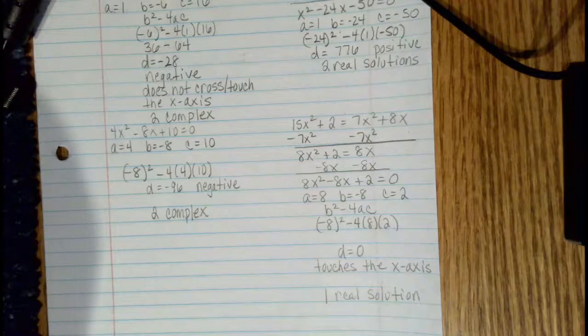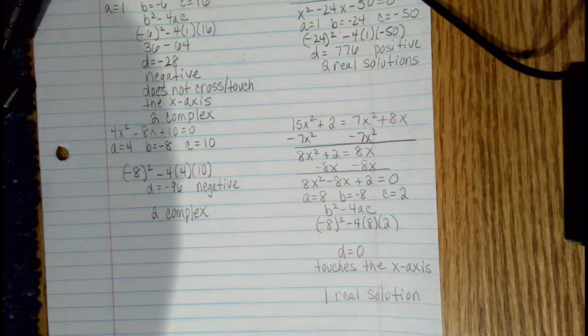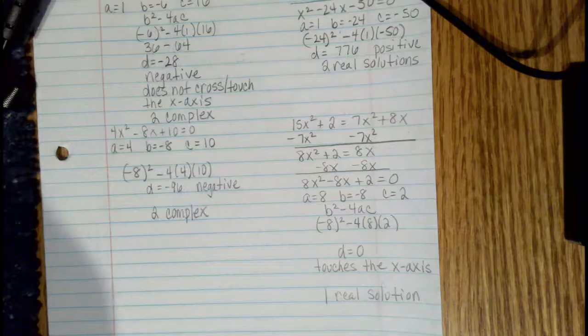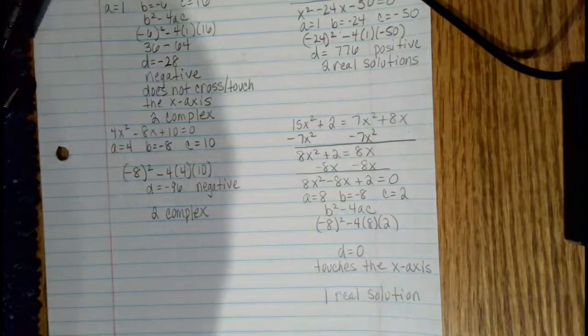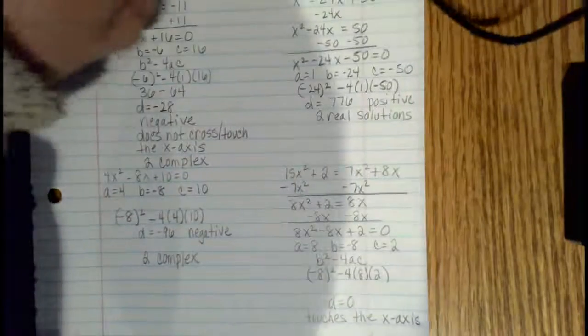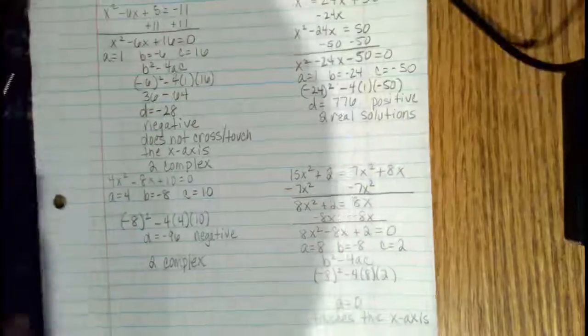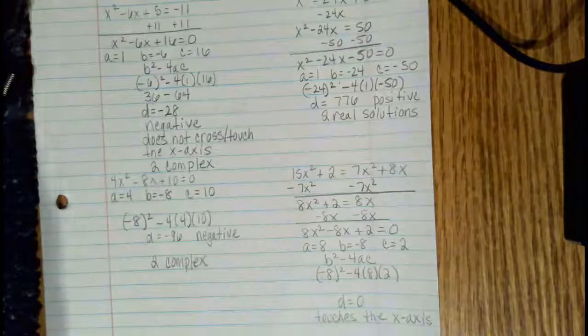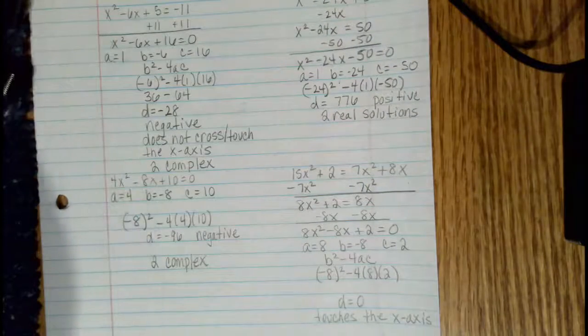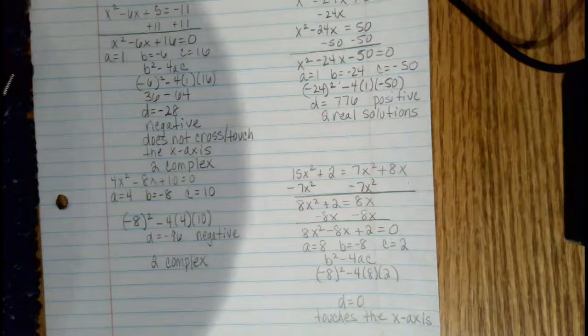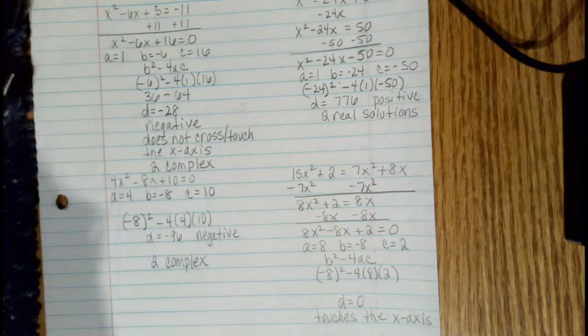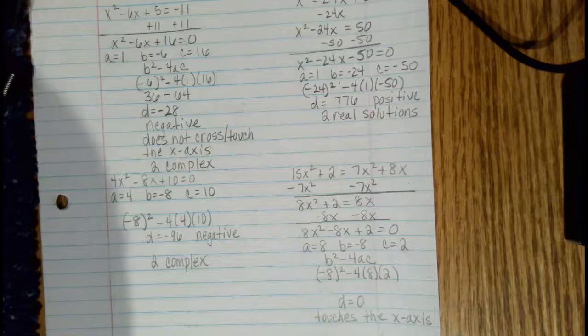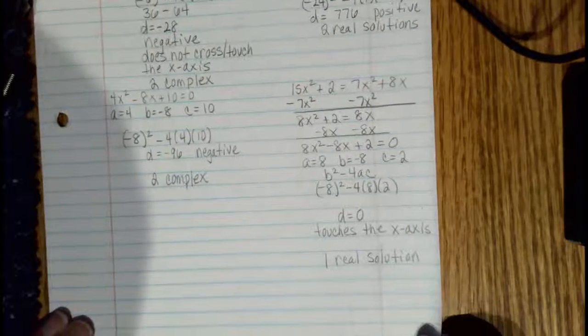Again, I could recommend that you go back and look at the video in section 5.1 on the discriminant, but this is a pretty thorough set of examples here for you. When the discriminant's negative, we get two complex. When the discriminant is positive, we get two real. When the discriminant equals 0, we end up with one real solution.